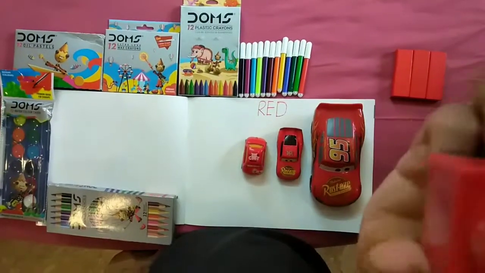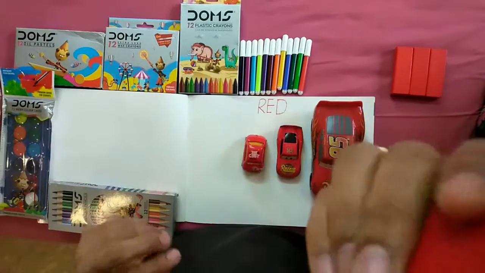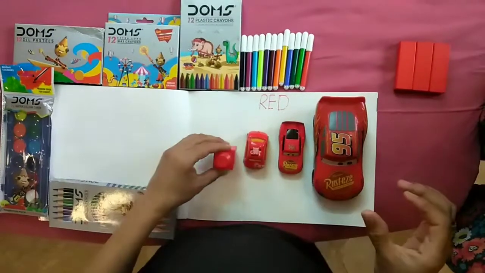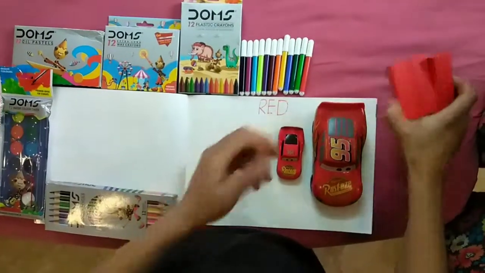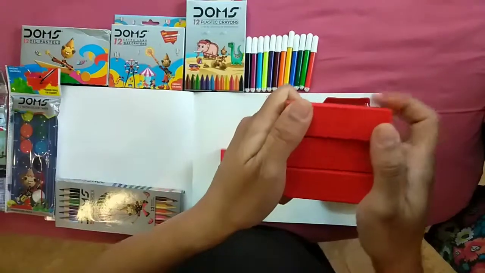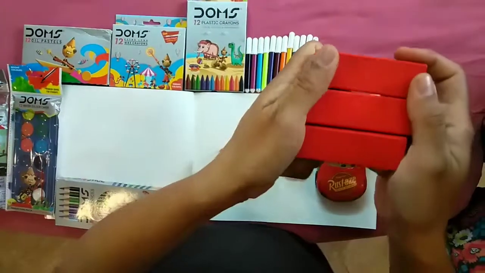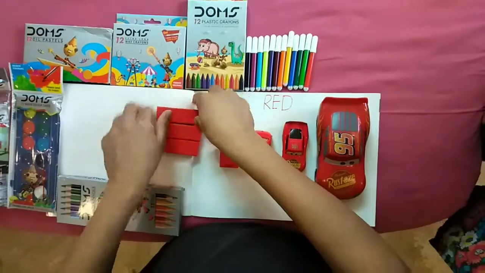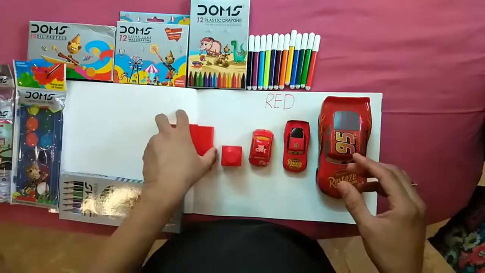This is also a red color block. Now I have a Jenga box. Jenga box is also in red color. This is a red color. The blocks are also in red color.